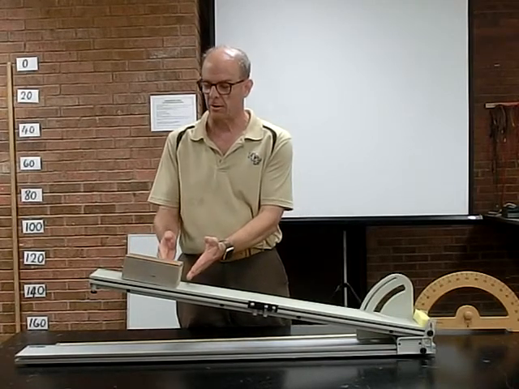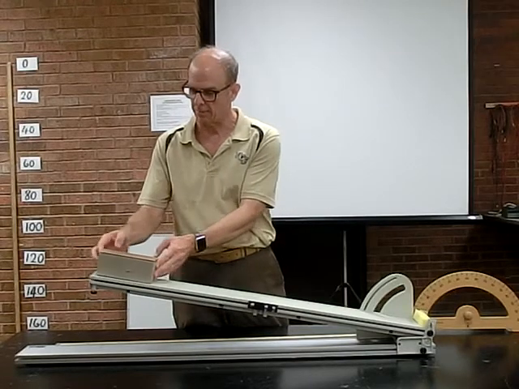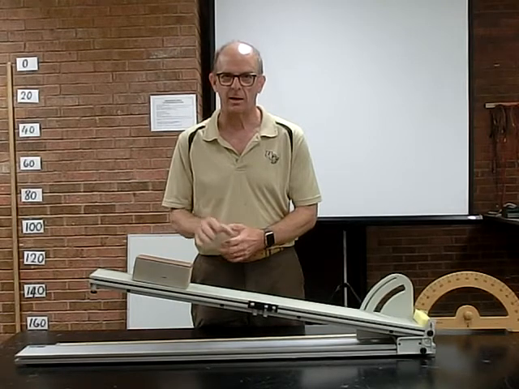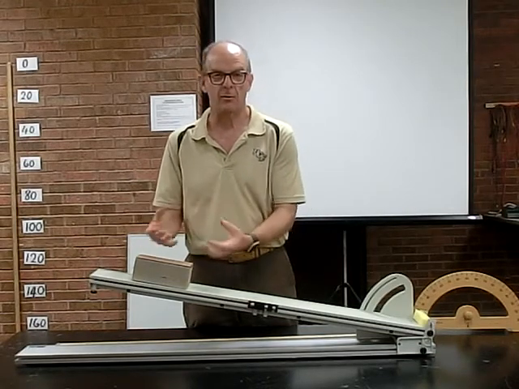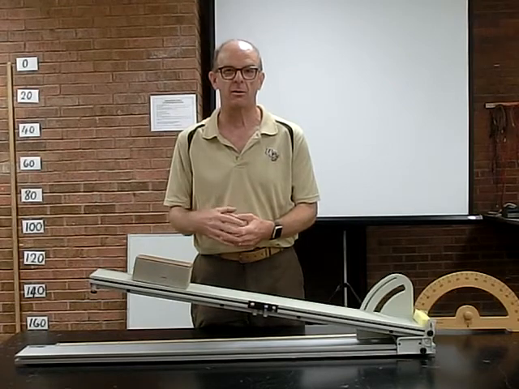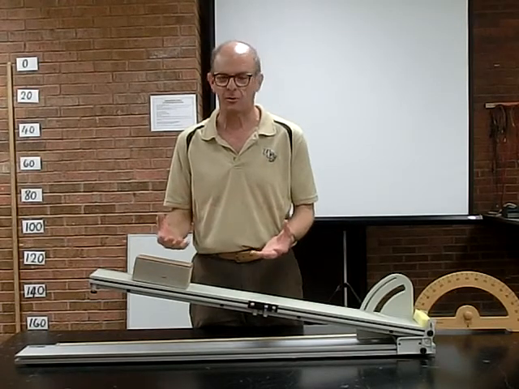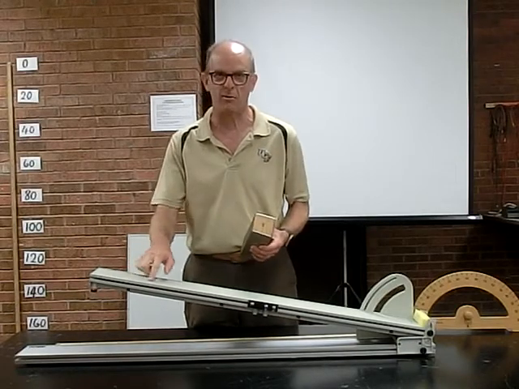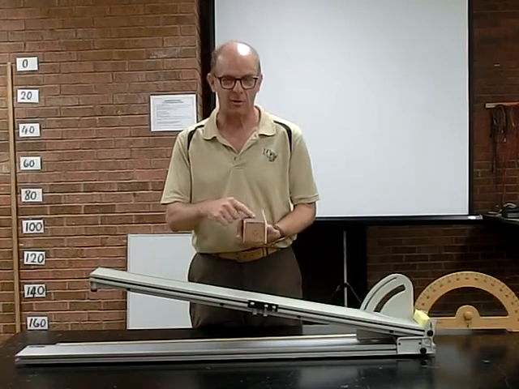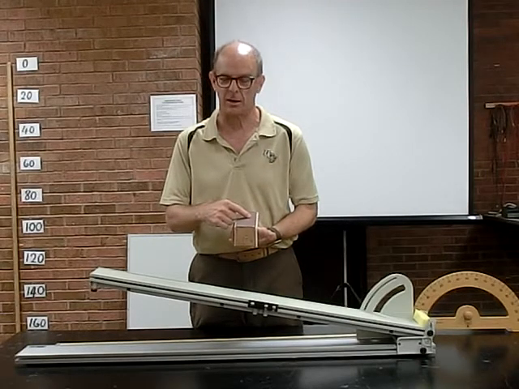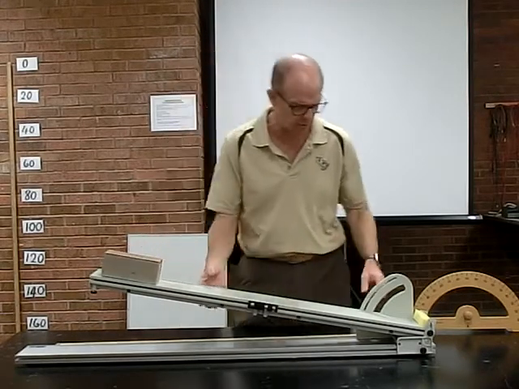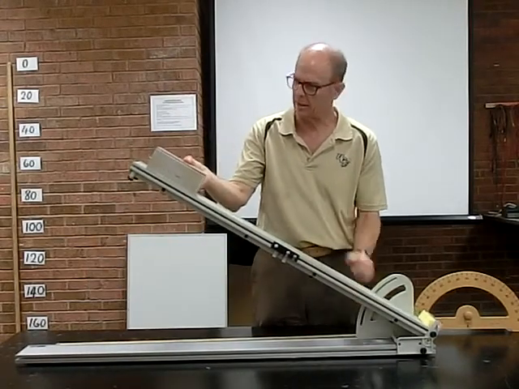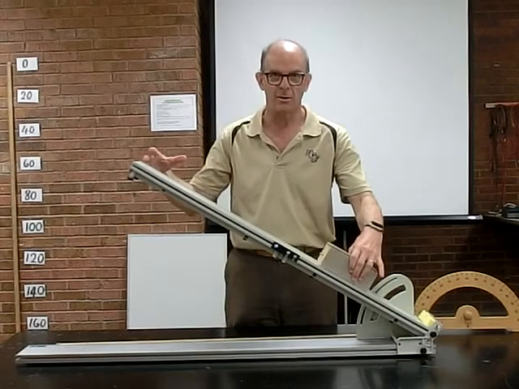The force of friction did work on the block over the distance that it took for the block to come to a stop, and that work equals the amount of energy that was converted from kinetic energy into thermal energy. So the energy wasn't destroyed, but it has now become something that we can't make use of. Very slight temperature increase in the surface of the ramp, and a very slight temperature increase in the surface of the block here.